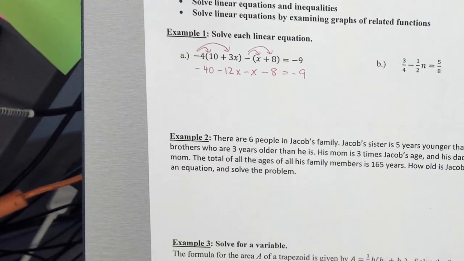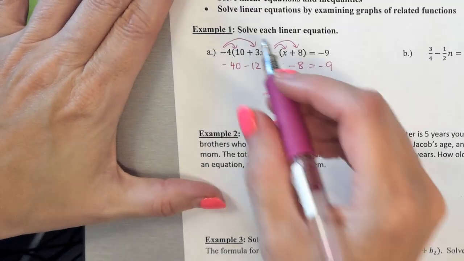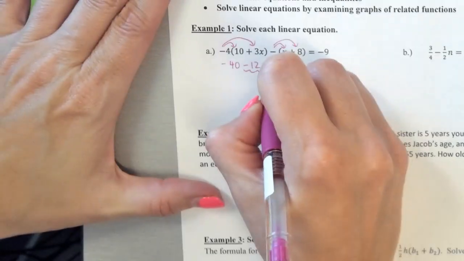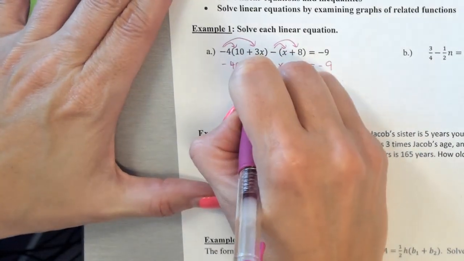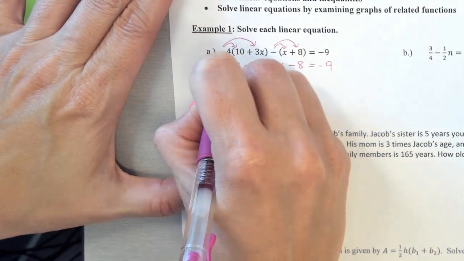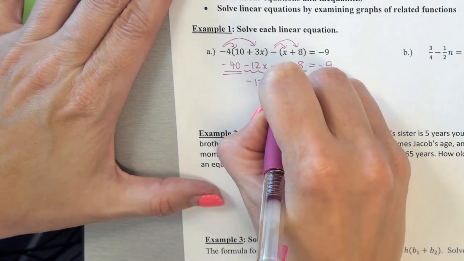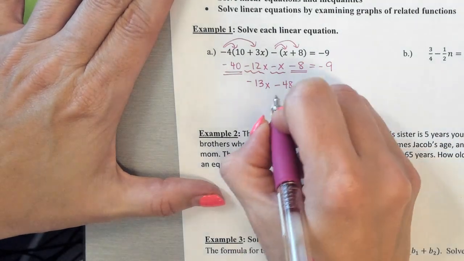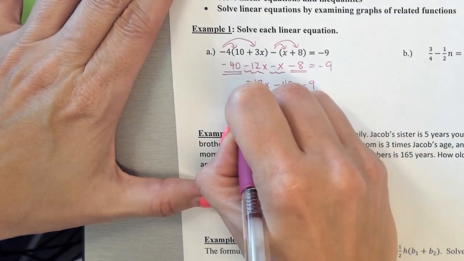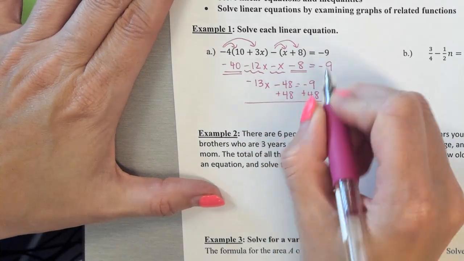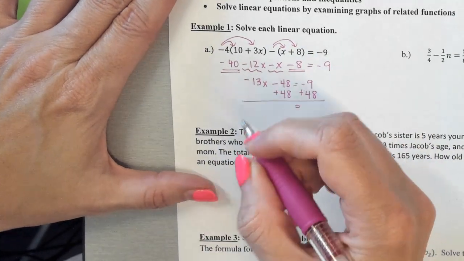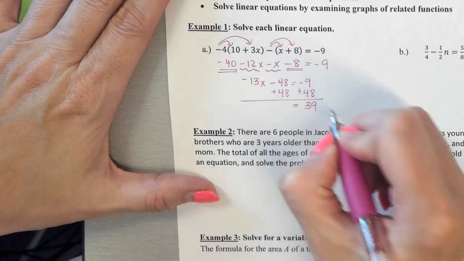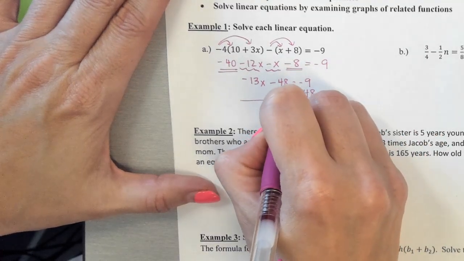Okay, there are many different ways you can go from here. I recommend getting all of your like terms together on one side. So I have the negative 12x and negative x, which is negative 13x, and then negative 40 and negative 8 will be negative 48. So then we're going to add 48 to both sides. I'm just going through this quickly since you guys have already done this. And then you get 39 is equal to negative 13x.